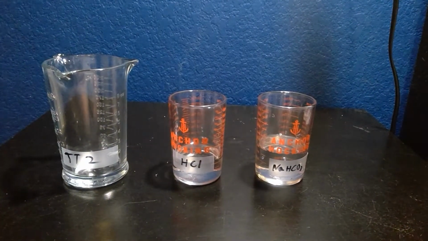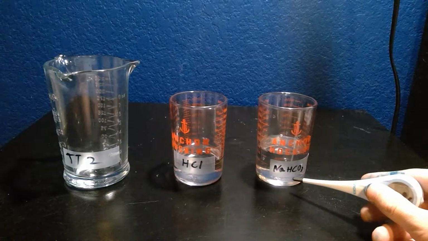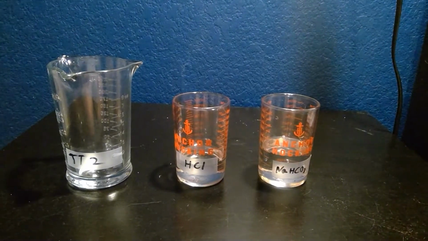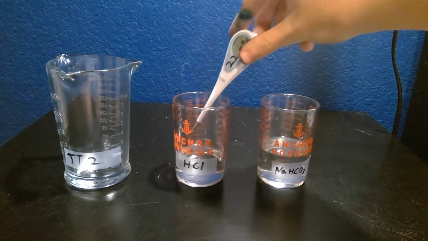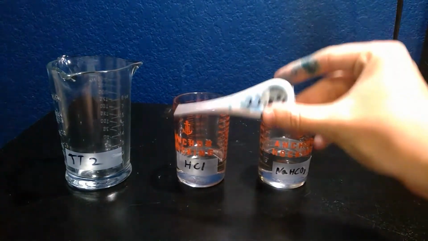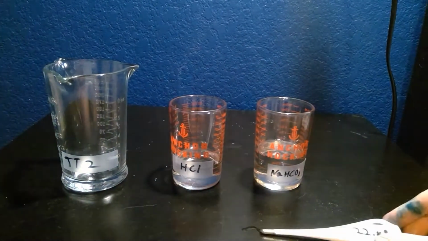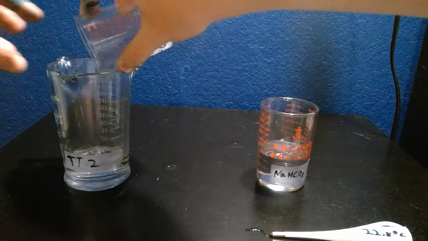For Part B, we are using hydrochloric acid and sodium bicarbonate. First, we must test the temperature of the hydrochloric acid. Whenever we test it, we did get 22.8 degrees Celsius. Next, we will add the hydrochloric acid to test tube 2.